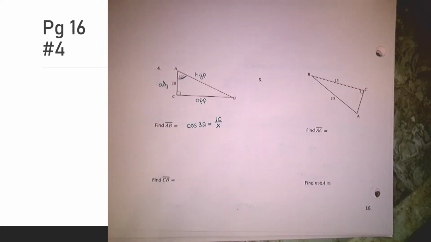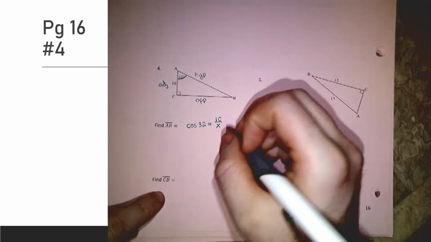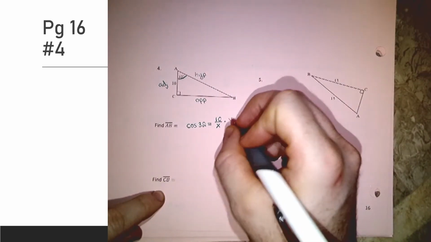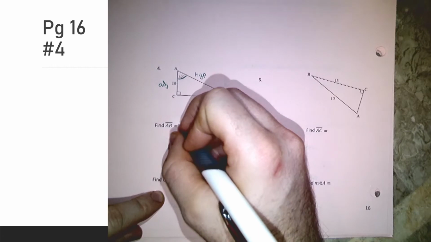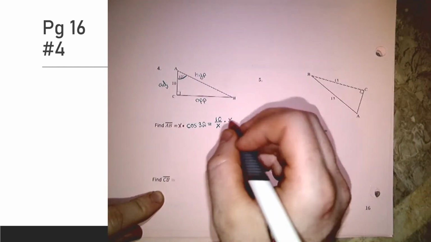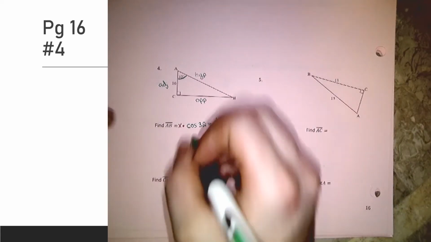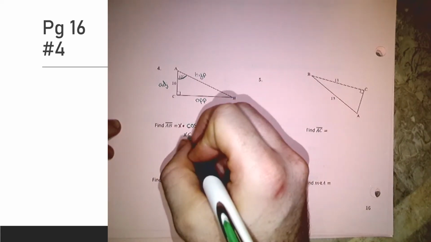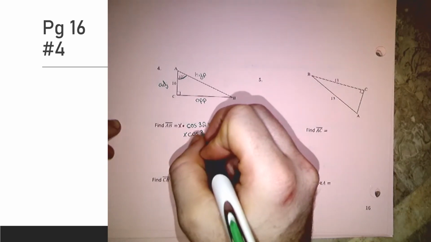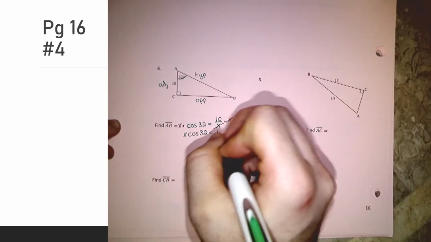So next step now would be to multiply both sides by x, because I'm trying to get rid of this fraction here and trying to get x by itself. So now you have x cosine 32 equals 10.